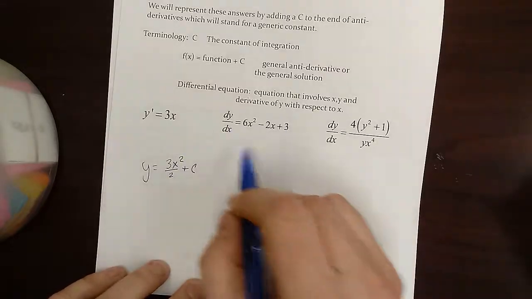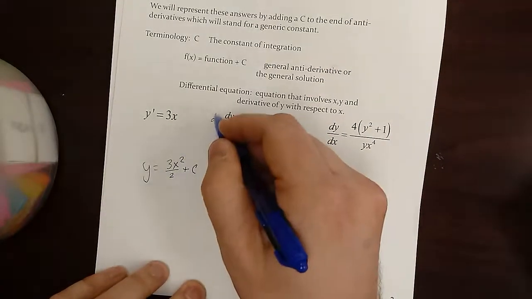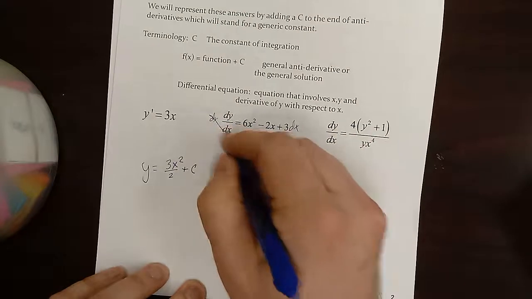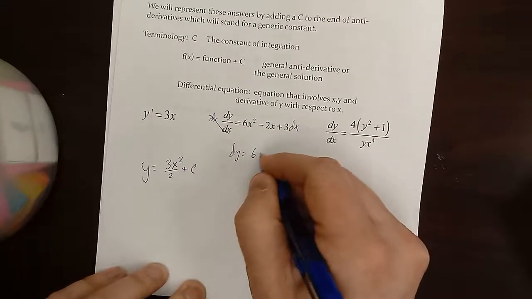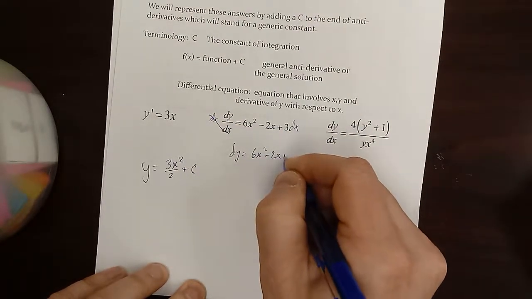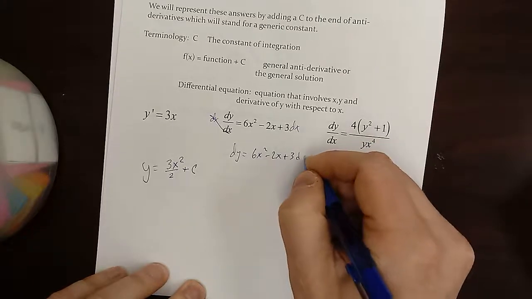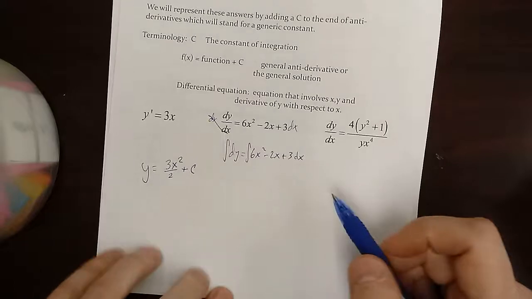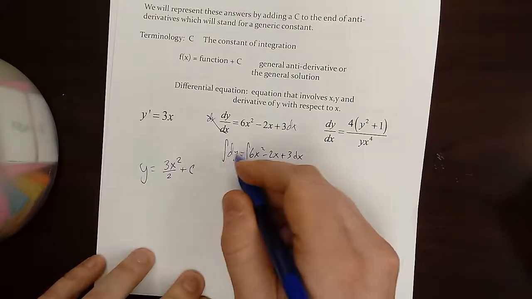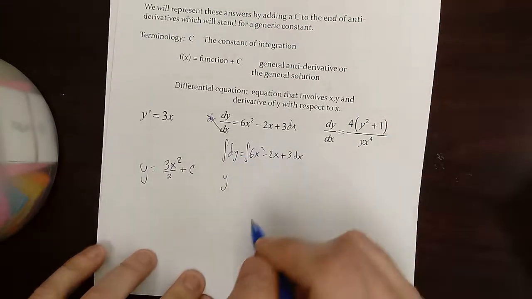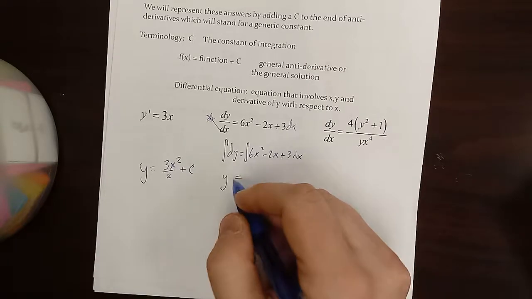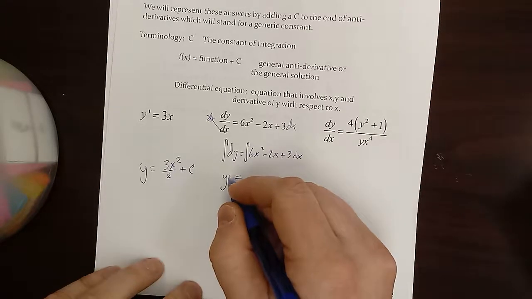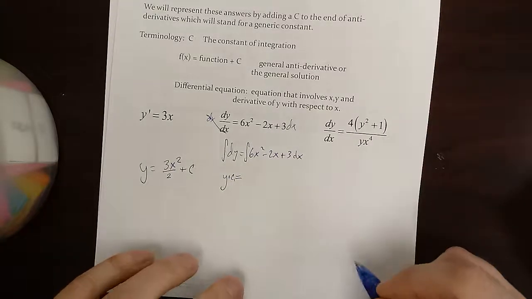The real official way that we do it is we multiply both sides by dx. We get dy is equal to 6x squared minus 2x plus 3 dx, and then we integrate both sides. This is like the real way that we do this. And the integral of 1 dy, well, there would need to have been a y there. And yes, there could be a plus c as well. We could call that c1.